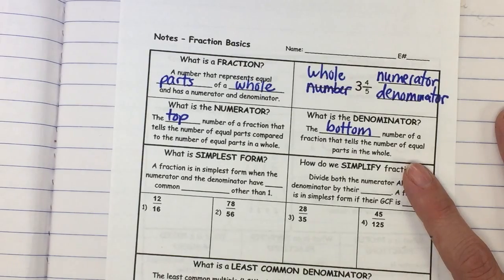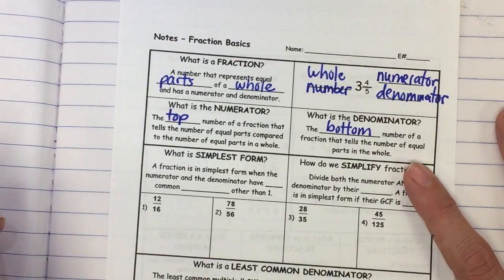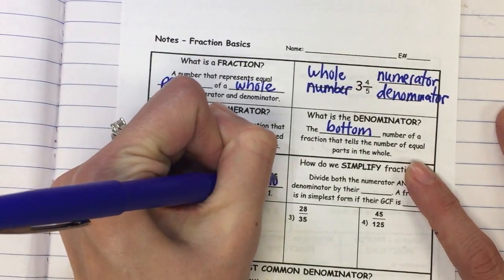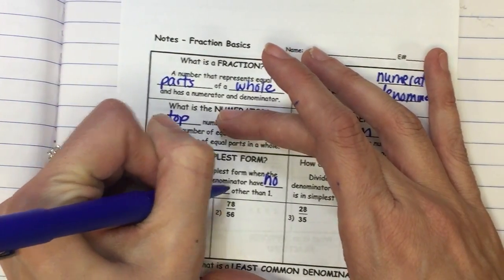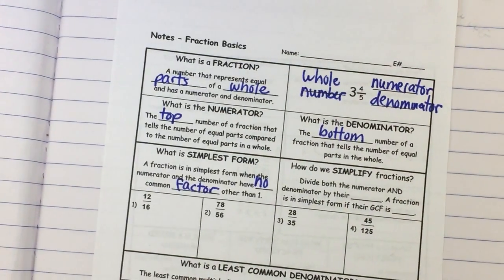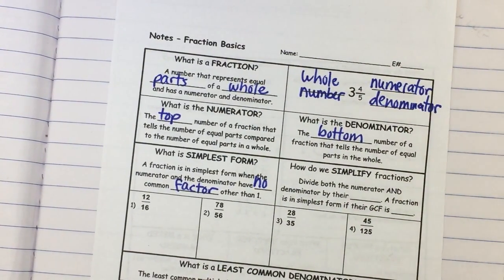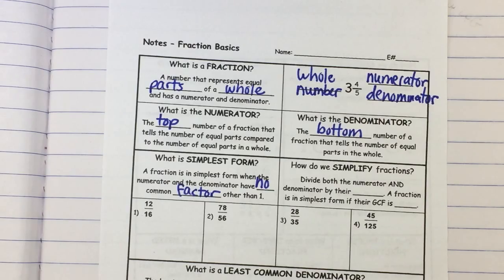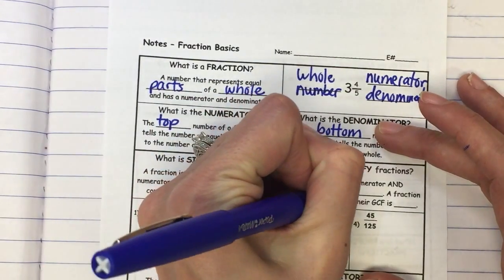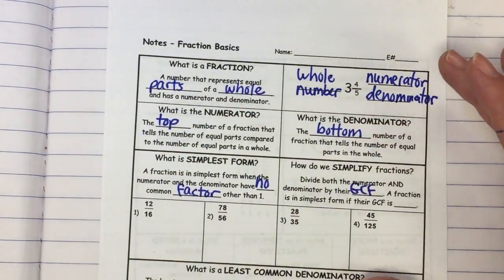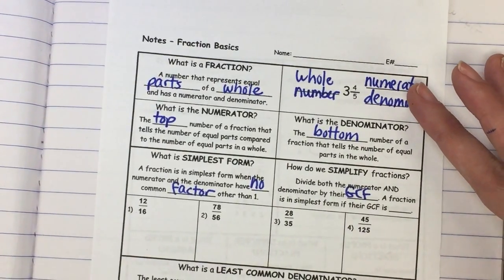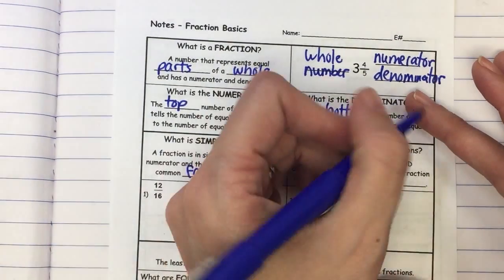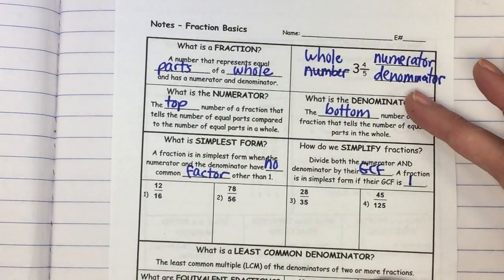What is the simplest form? A fraction is in simplest form when the numerator and the denominator have no common factor other than 1. And how do we simplify fractions? You're going to divide both the numerator and the denominator by their GCF, or greatest common factor. A fraction is in simplest form if their GCF is 1. That means that nothing else can go in besides 1.